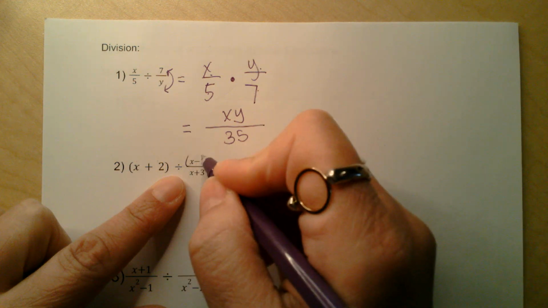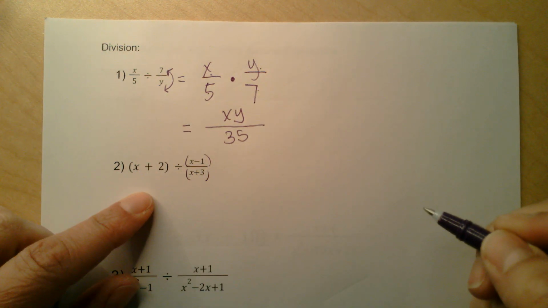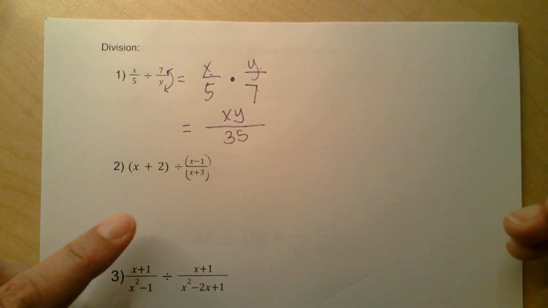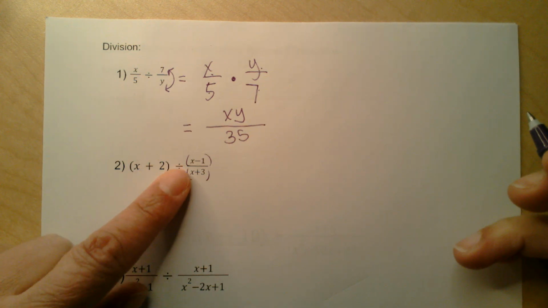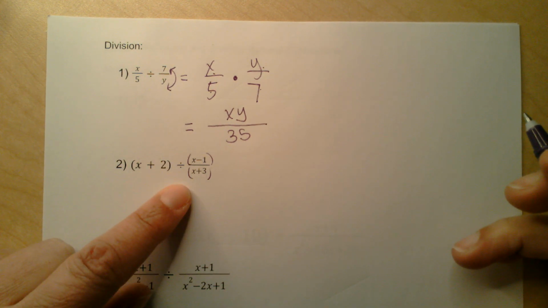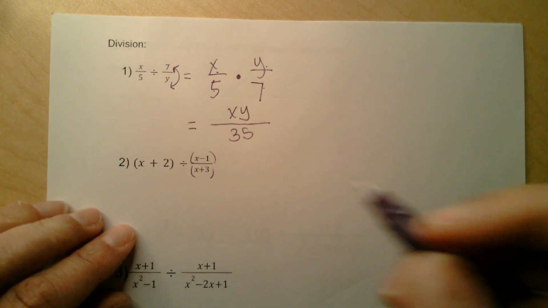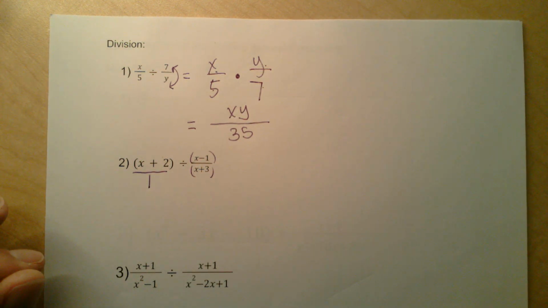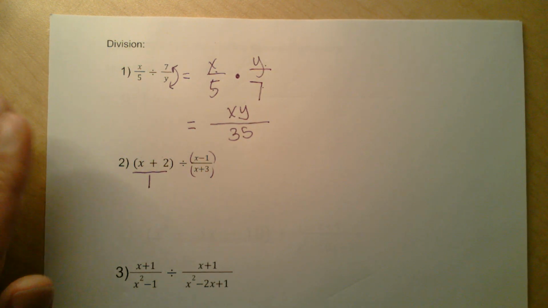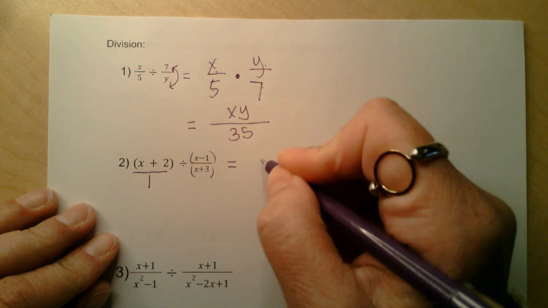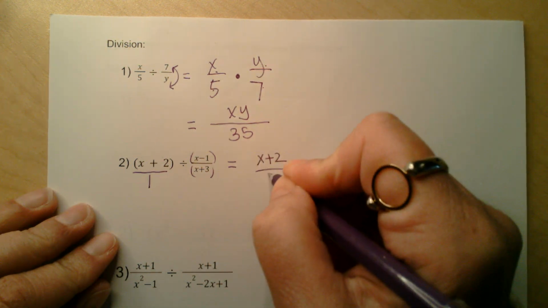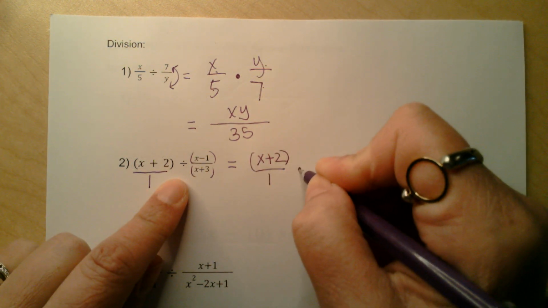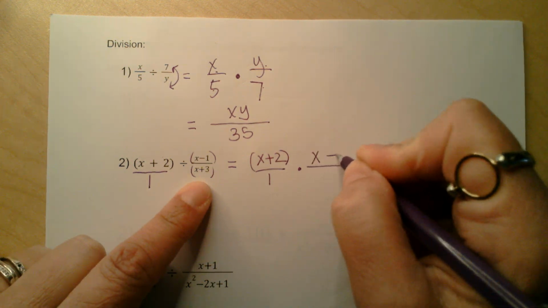So we have, and I'm going to throw parentheses on this. I really like to do that. It helps me keep all my expressions together. We have x plus 2 divided by x minus 1, divided by x plus 3. I'm also going to put this over 1. It's not a fraction, but I like when I'm dealing with fractions to have everything in fraction form. Now let's go. We're going to change it to multiplication, take the reciprocal.